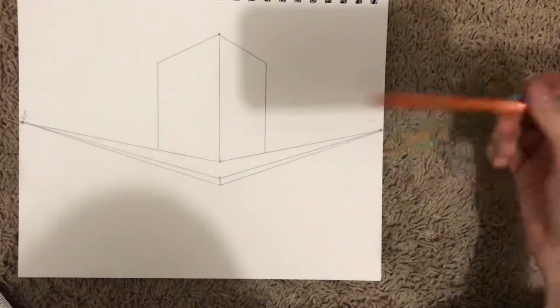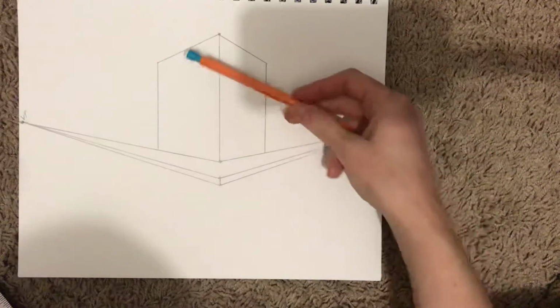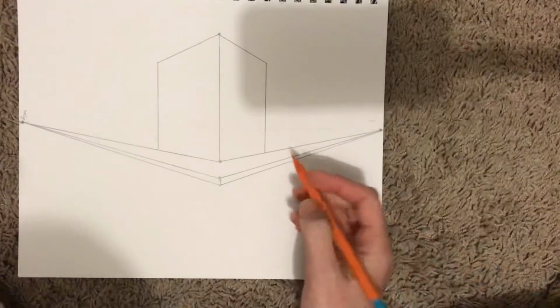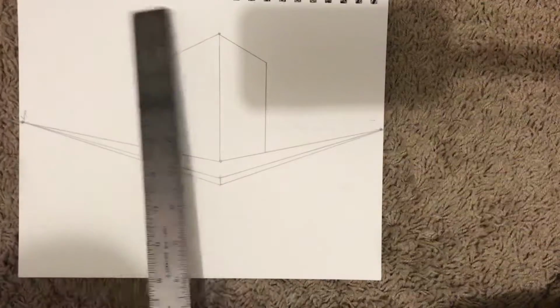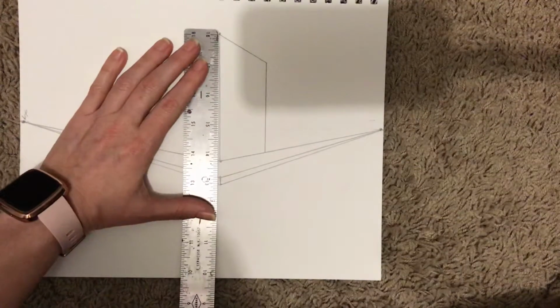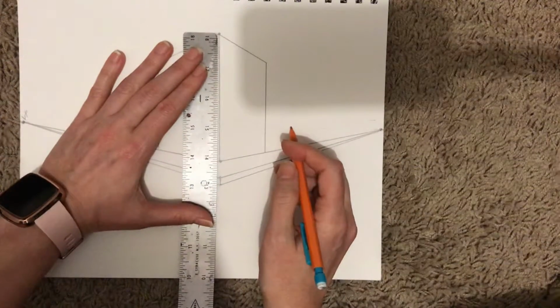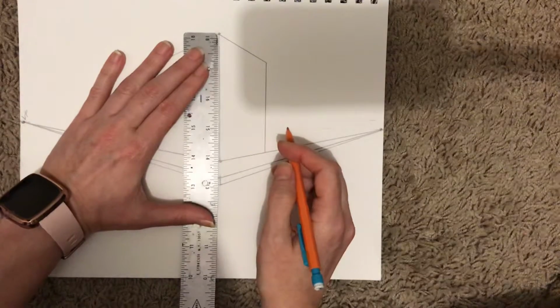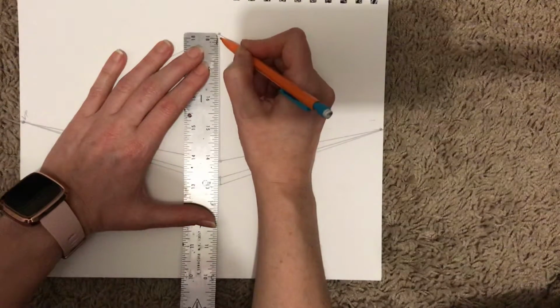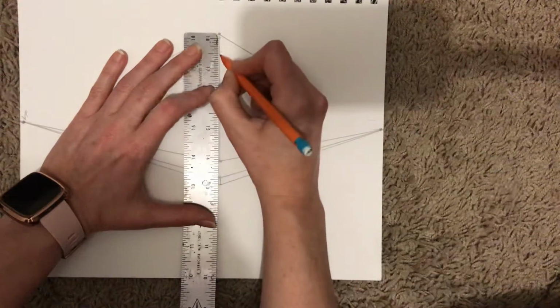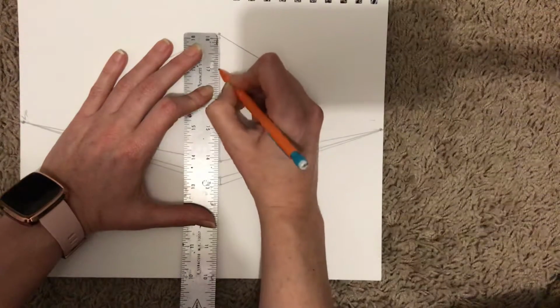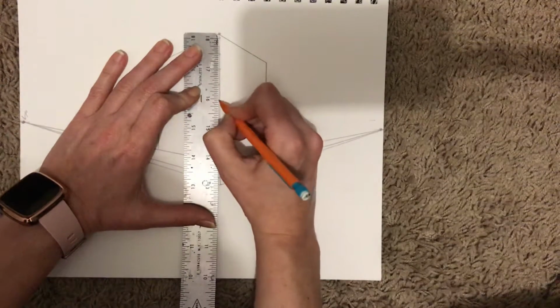And like we did the levels, the stories on the last building, we'll do that here too. So we need to divide up our line in some kind of equal measurements. I'm going to do every half inch.